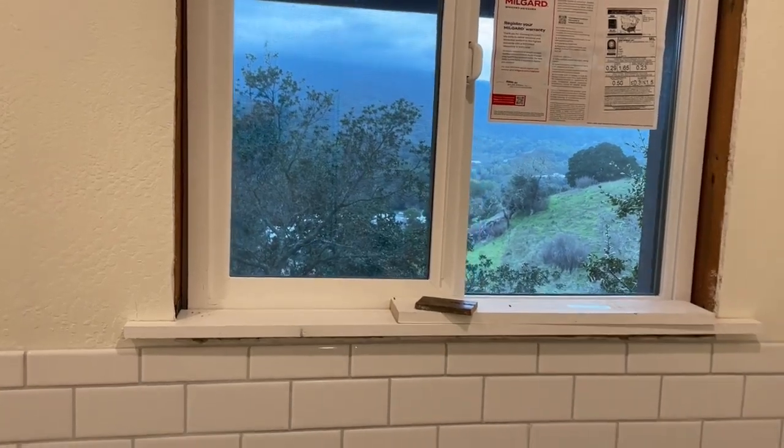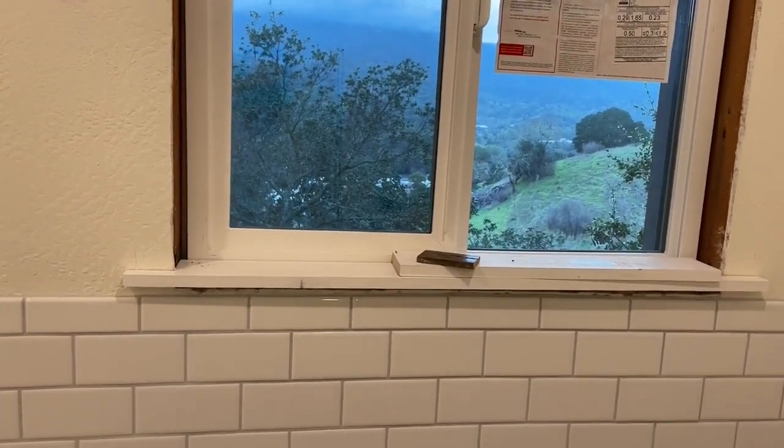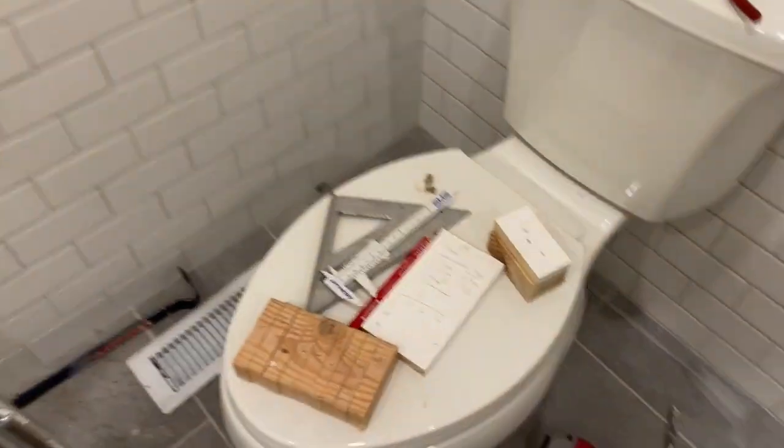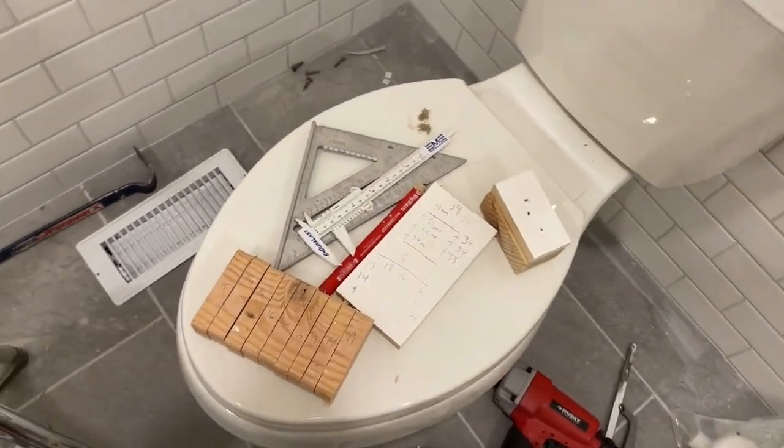We're gonna be casing a window that we just installed, and so I'm gonna walk through the process and all the little calculations and measurements to get this thing to work, and we'll get started.